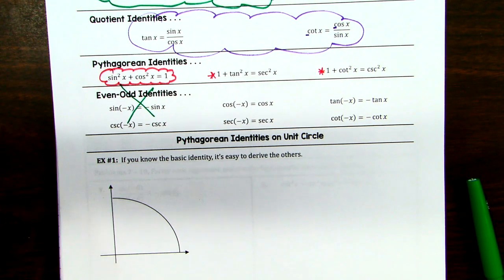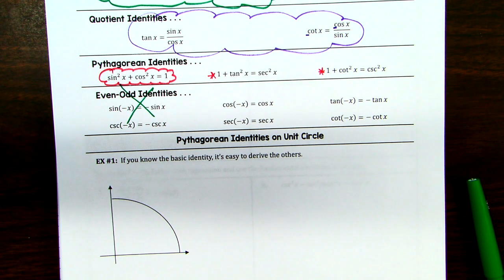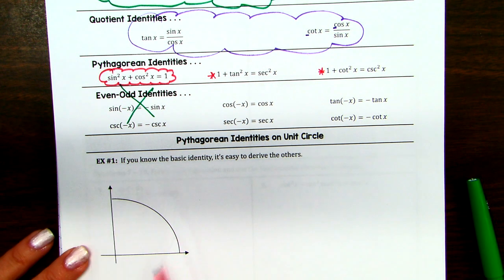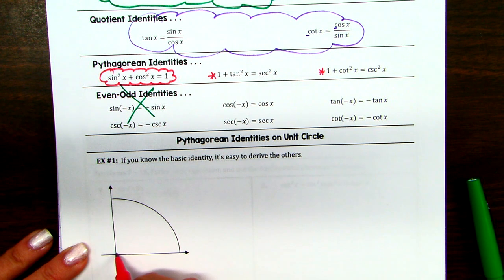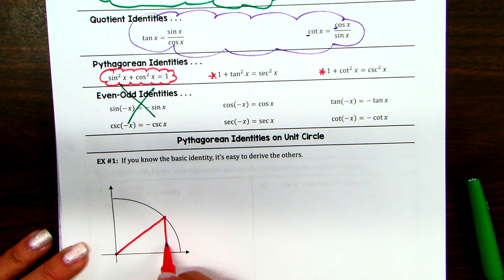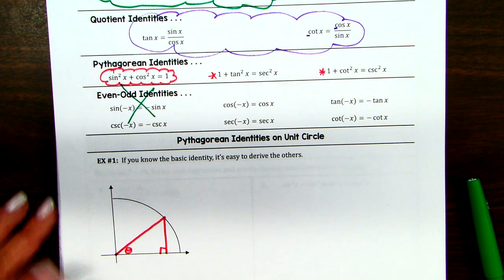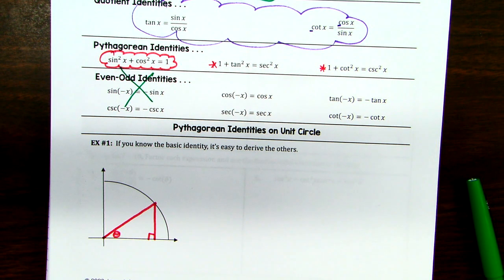So Pythagorean identity, you hear that word Pythagorean in there, and you might remember Pythagorean as a squared plus b squared equals c squared. It has to do with a right triangle, the sides of a right triangle. And remember, the unit circle is made up of a whole bunch of right triangles. So let's look at a quadrant 1 right triangle on the unit circle. And we always start at the origin, go out to the circle, drop to the x-axis to make our right angle, and theta is always at the origin. How we draw our right triangles, right?